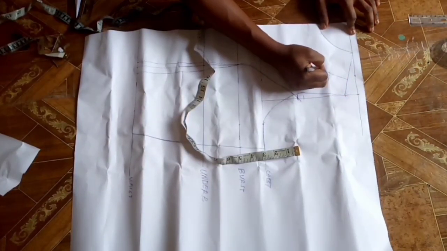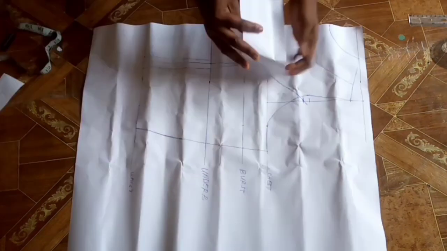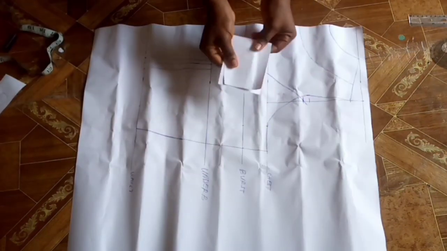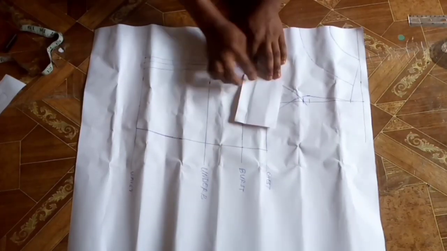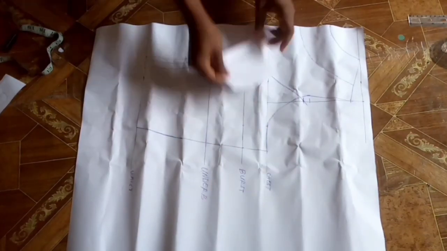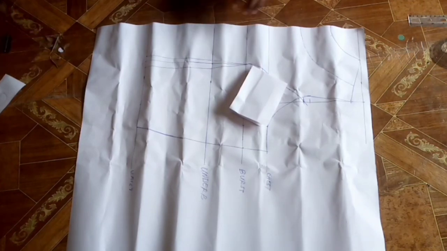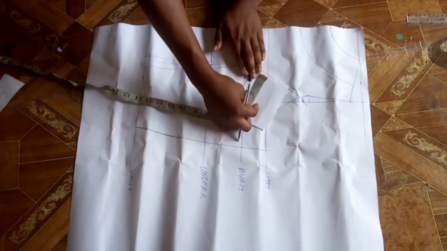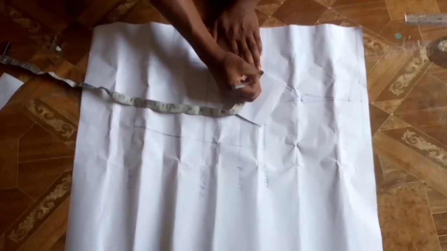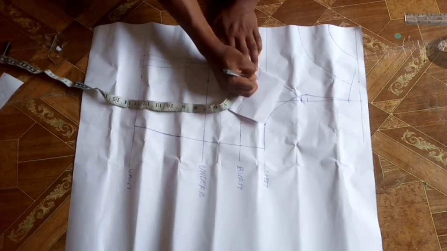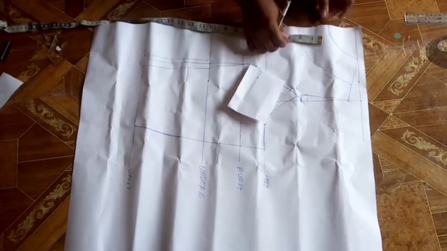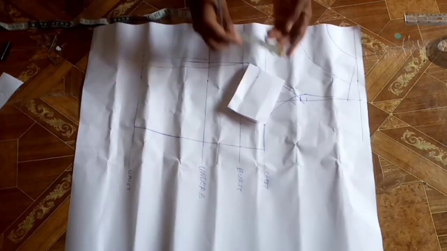So what I did here is I took a paper, folded it into two, just like you're seeing me do here. Then I'm going to measure that 2.5 inch that I measured initially from my neck depth. I'll mark 2.5 inch for the length. Then I went in by 0.75 inch. That 2.5 you see there is what I'm marking on this fresh paper that I picked up.